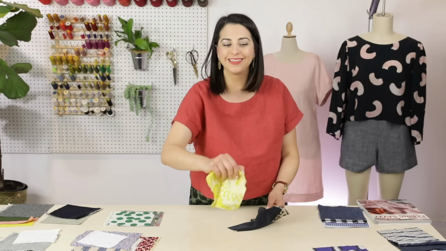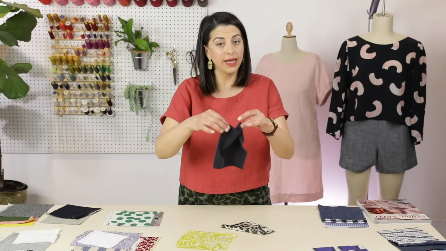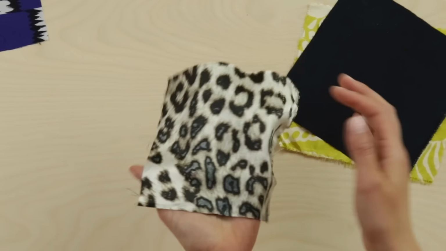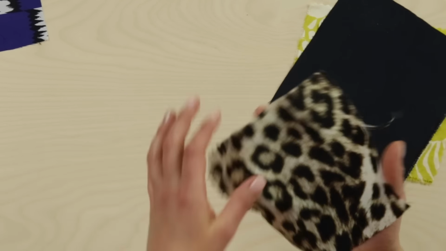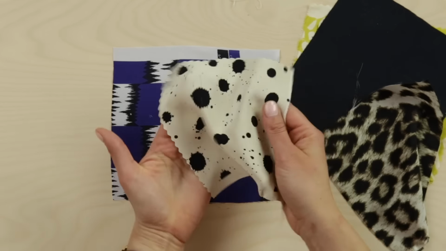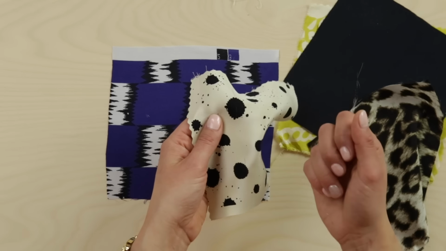So we've got this printed crepe de chine. This is a sand wash silk. Again, it's very drapey and light. This is a silk charmeuse, so it's shiny on one side and matte on the other. Again, very light and drapey. Here we've got a 4-ply silk. So this is basically just a thicker, denser silk.